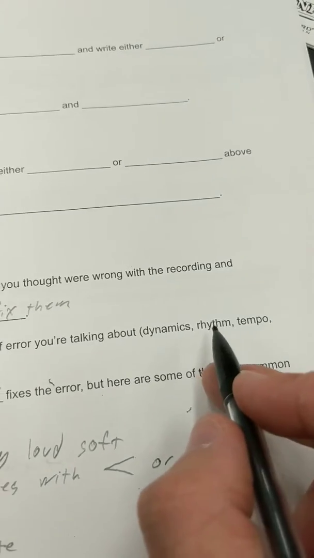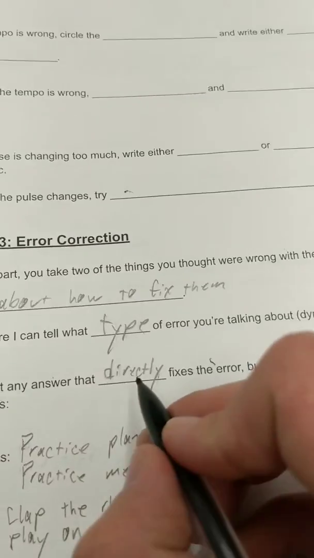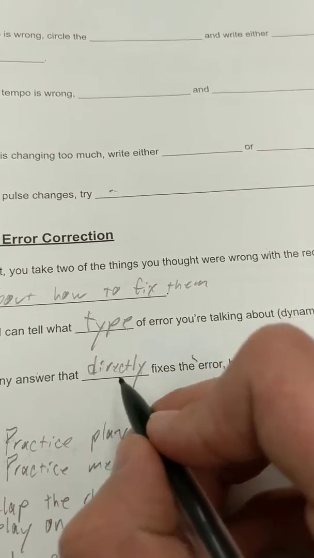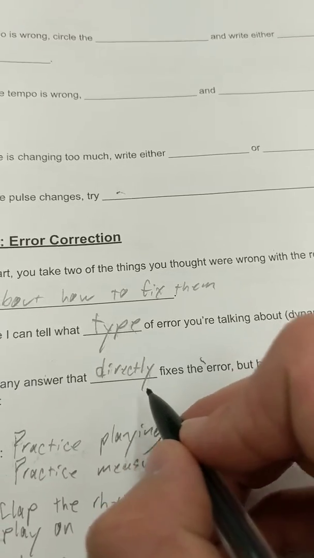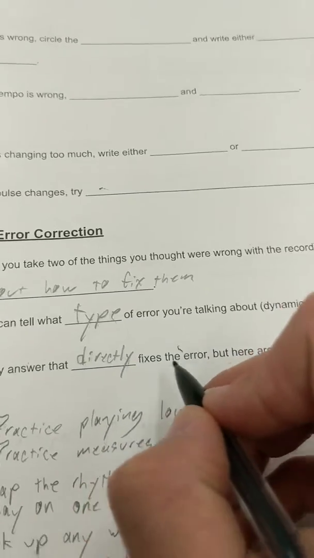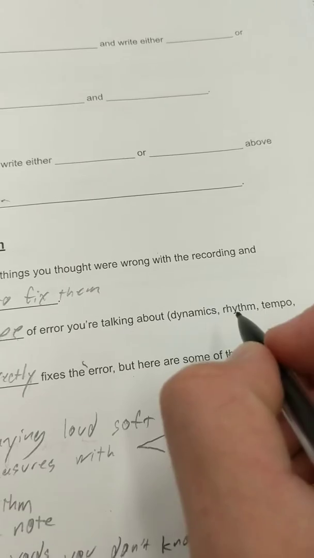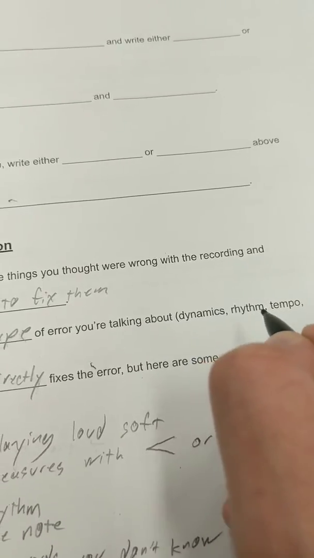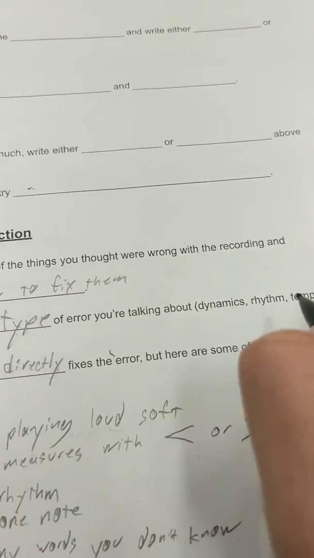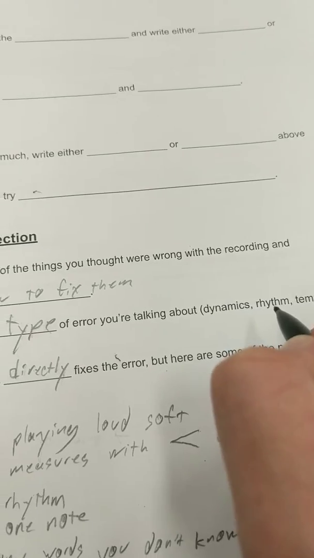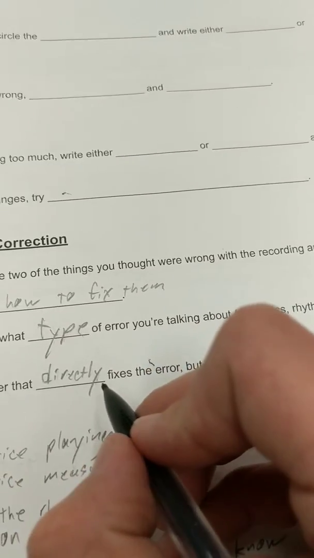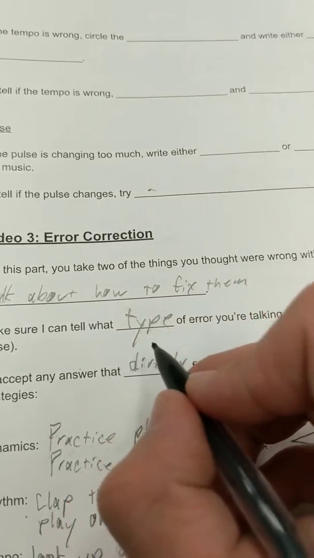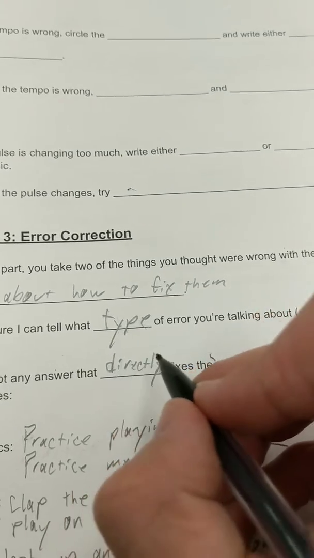So if I'm having problems with rhythm, practice more doesn't necessarily mean that I'm going to fix the error. It might mean that I'm practicing the rhythm wrong more, and it might actually reinforce the wrong way to play that rhythm. So we're going to talk about how to directly fix these errors.